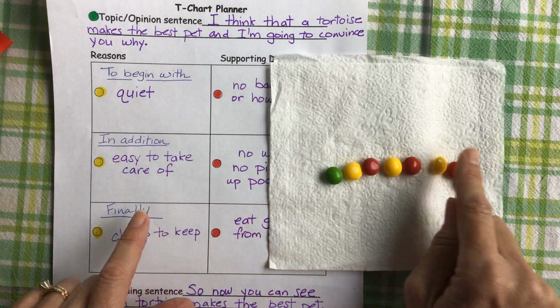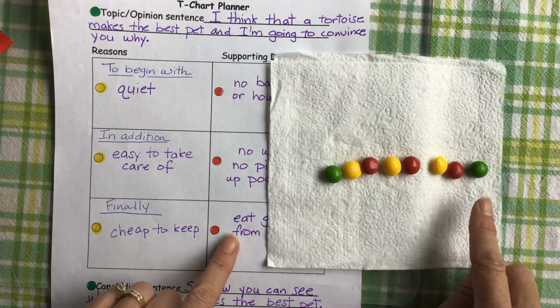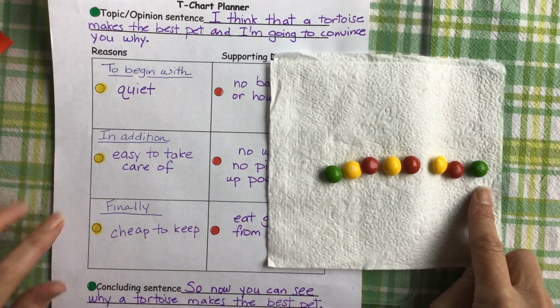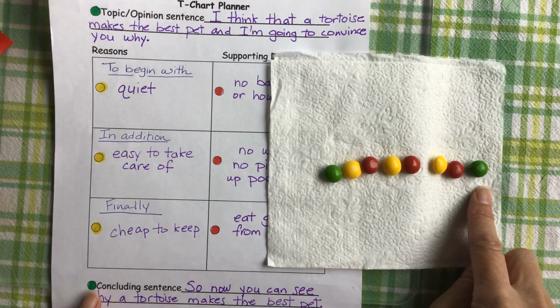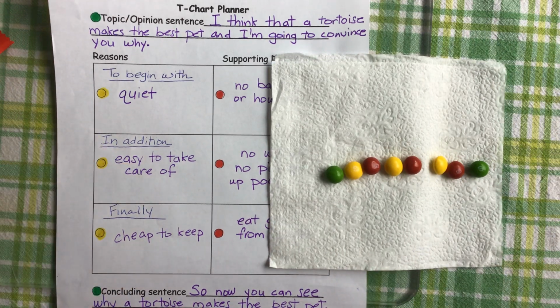We have our third big reason and supporting detail. And then finally, we have our conclusion. And then, of course, it's up to your parents to decide whether or not you get to eat your sentences when you're done. So, second graders, I can't wait to hear your turn and talk.